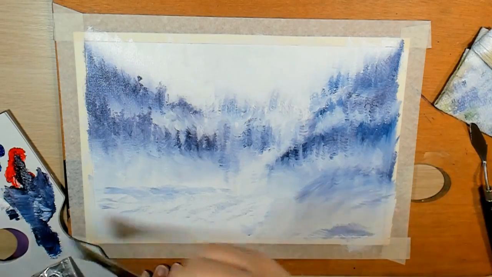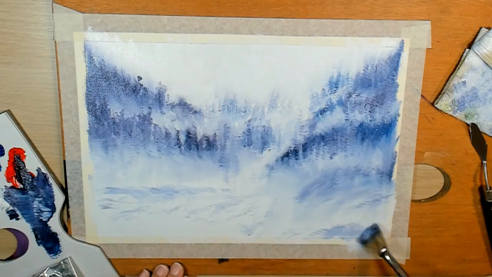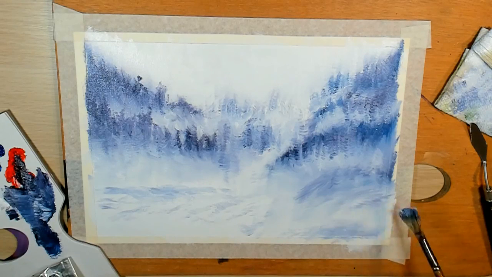Okay, so enjoy your work, enjoy the process. And even if you don't like the finished look, that's fine. The process is more important because it helps you learn, it helps you find your preferences. It's always a journey of discovery.